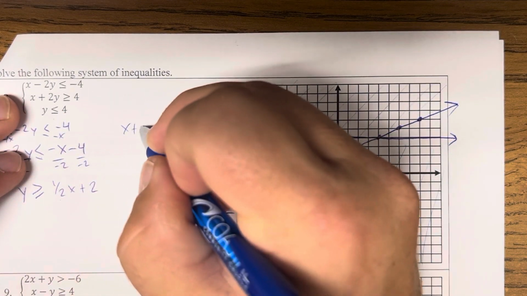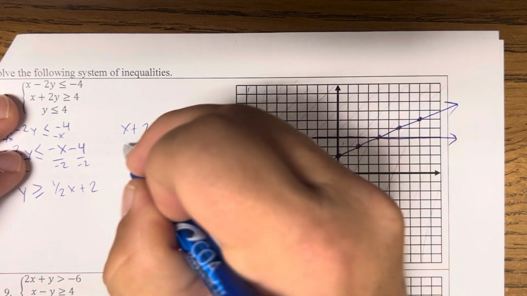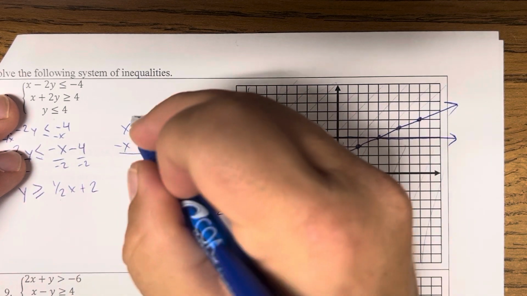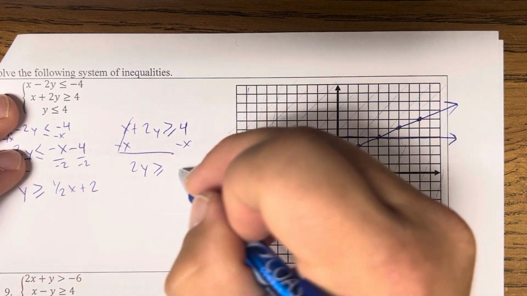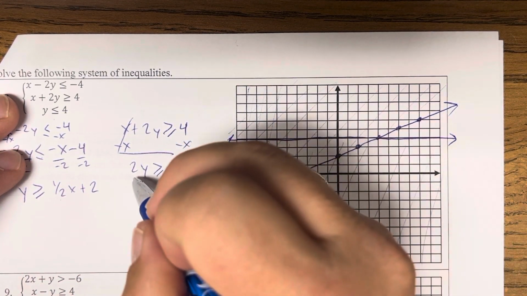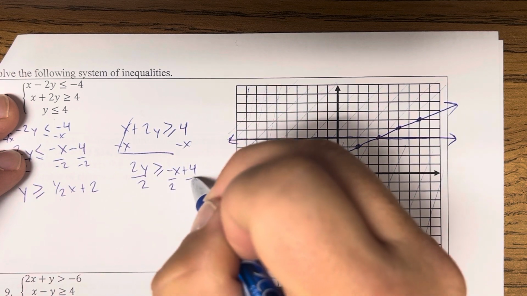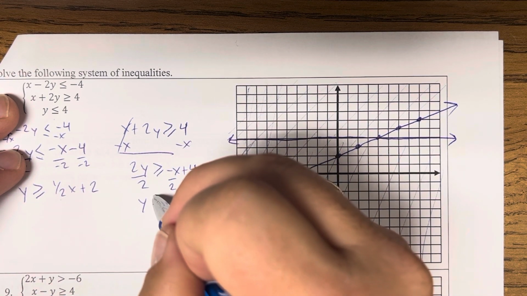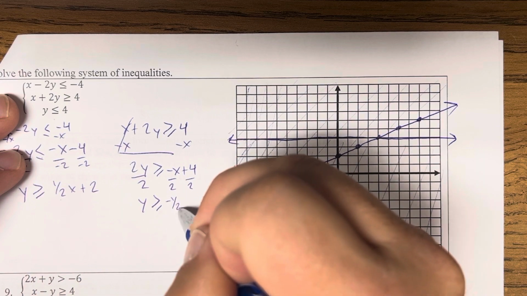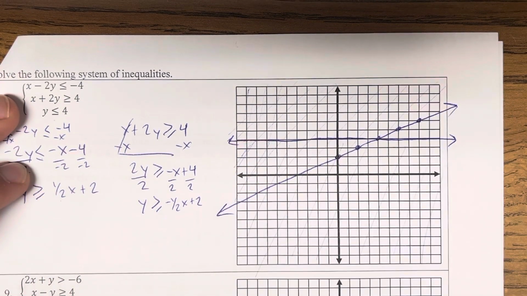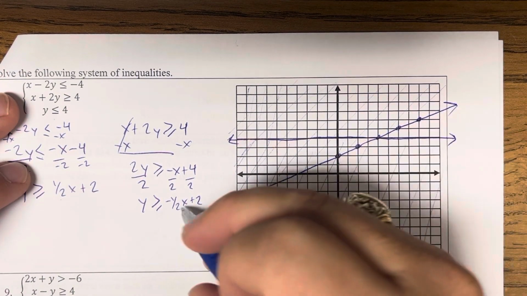And so x plus 2y is greater than or equal to 4. I'll subtract the x over. And so 2y is greater than or equal to -x plus 4. And then we'll divide each piece by 2. We're dividing by a positive, so I'm not going to flip my inequality. -1/2 x plus 2. So again, we're going to start at 2, but this time our slope is -1/2.